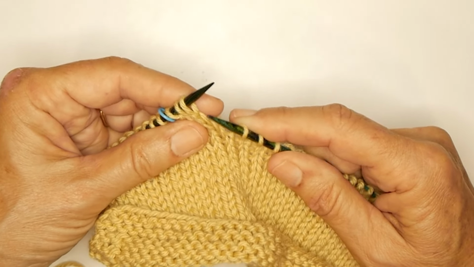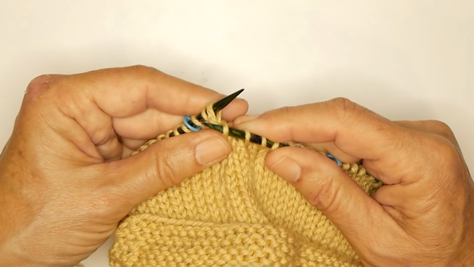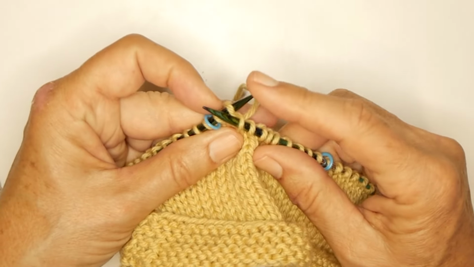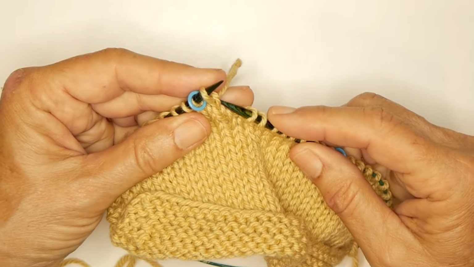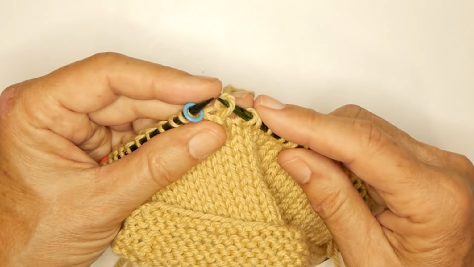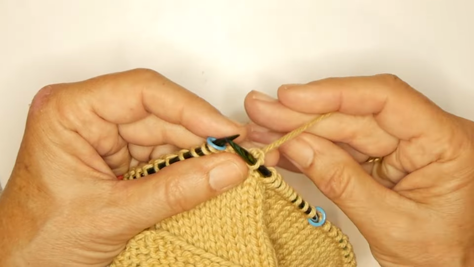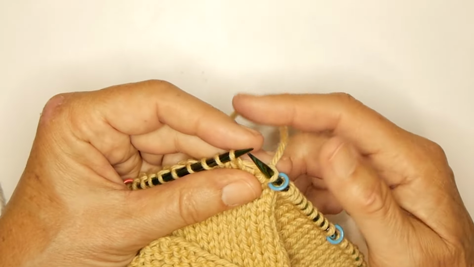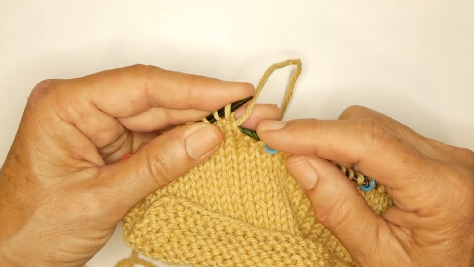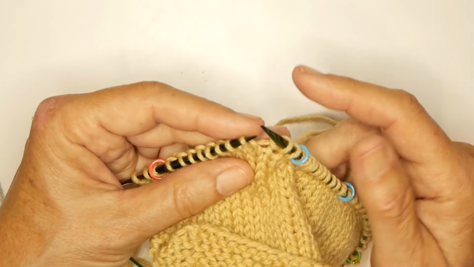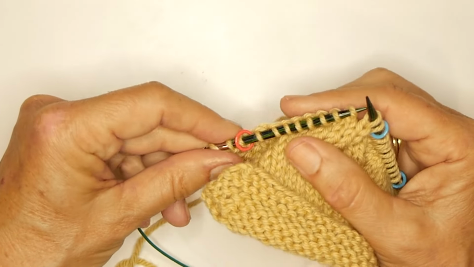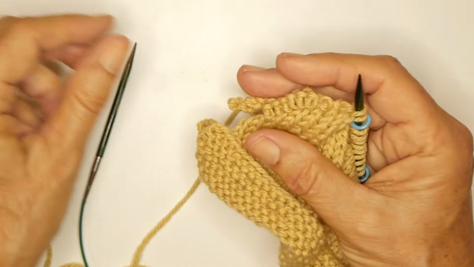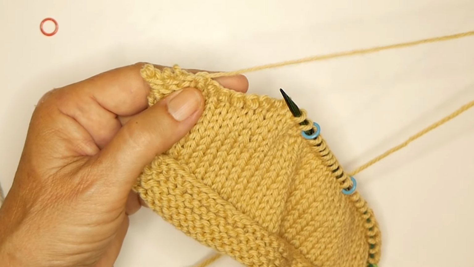And you can either stick your needle into the stitch below, slide that loop off the needle, and go one at a time to knit backwards. Or as you get more experienced and braver, you can take those stitches off the needle and pull them out.